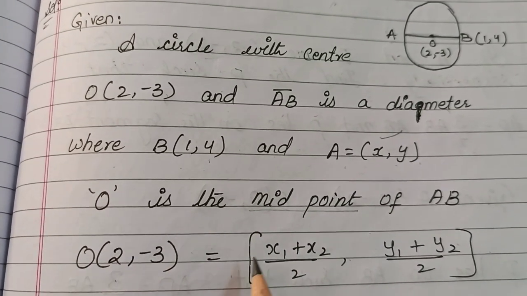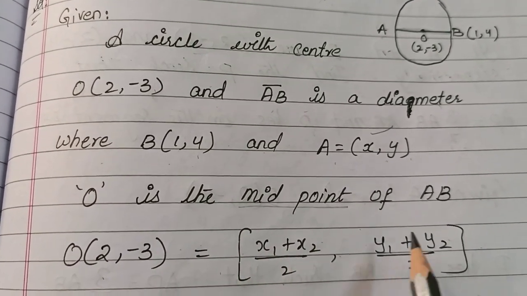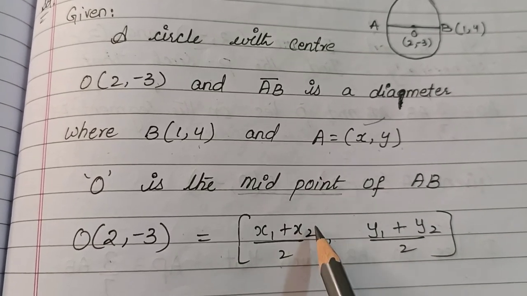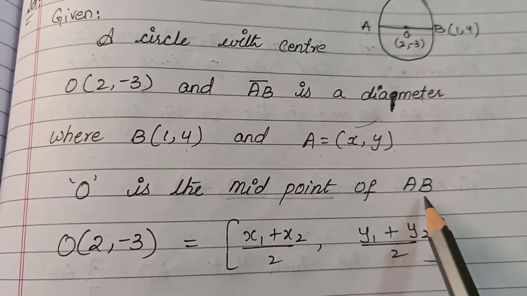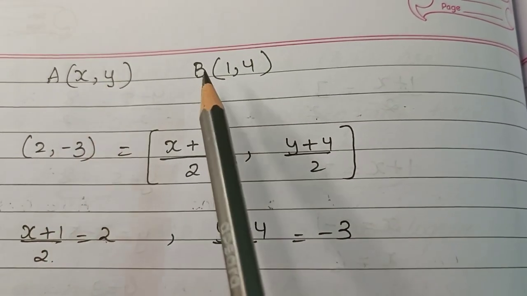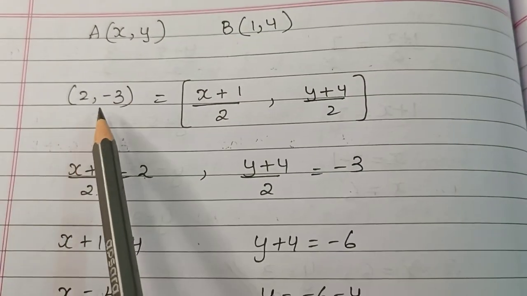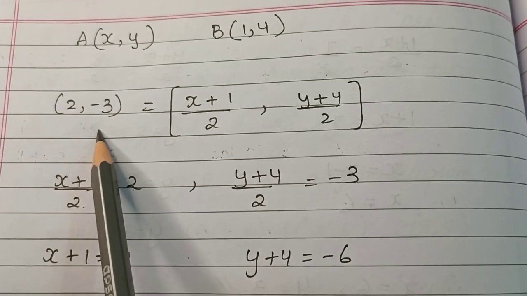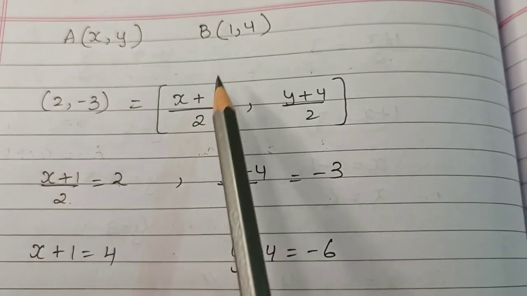So we can use the midpoint formula here. O is equal to ((x1 + x2)/2, (y1 + y2)/2), where (x1, y1) and (x2, y2) are the points of AB. A is (x, y) and B is (1, 4), and O is the midpoint of AB.